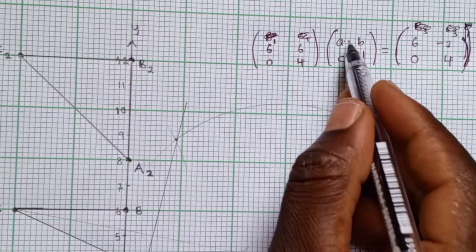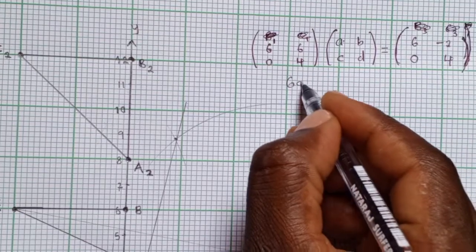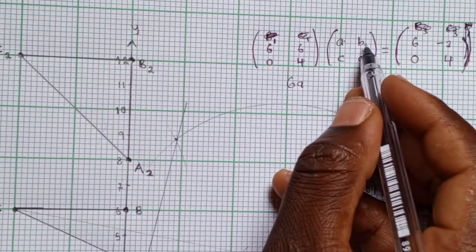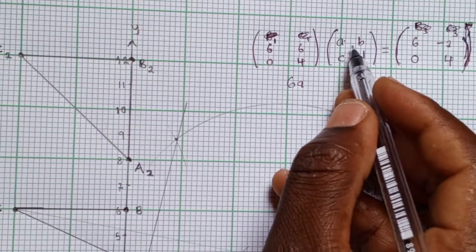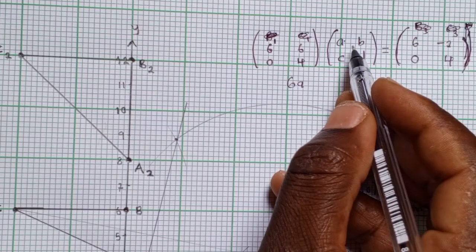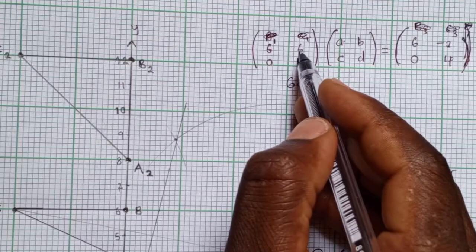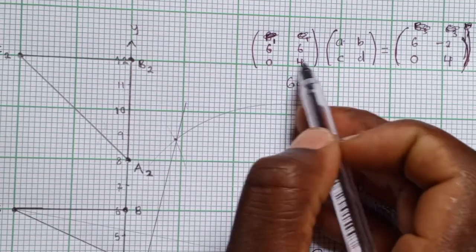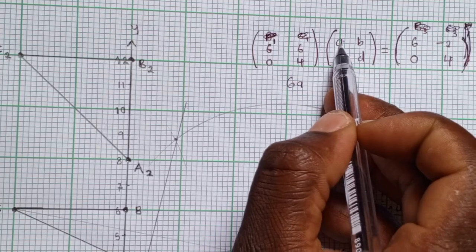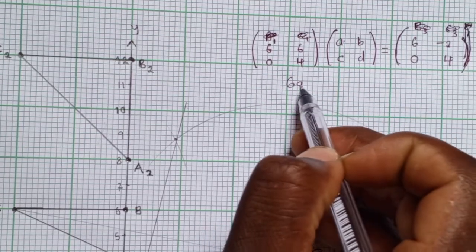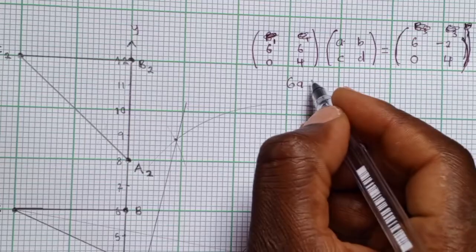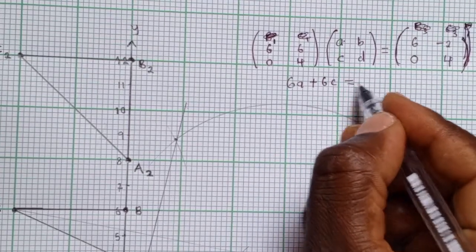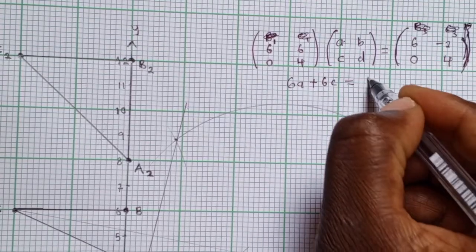So this times this will be 6A, and then this times this, hopefully you picked the right coordinates. When multiplying matrices, 6 times A is 6A, 6 times C gives us 6C, which will be equal to the entry which is here, 6.